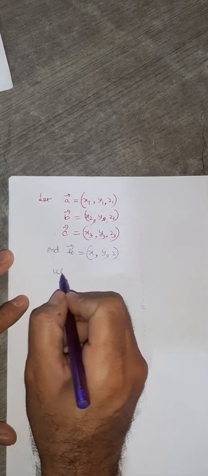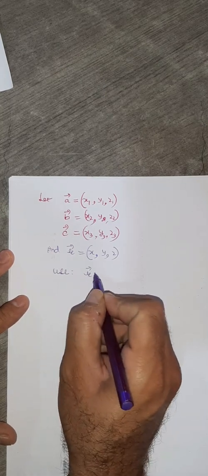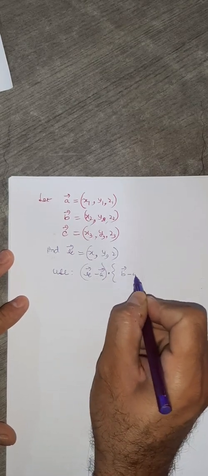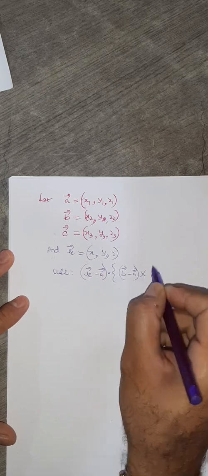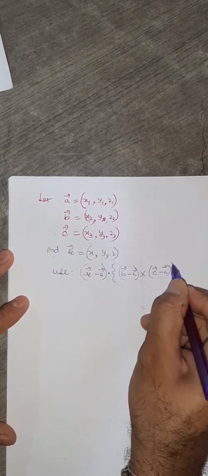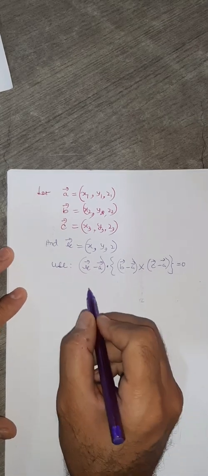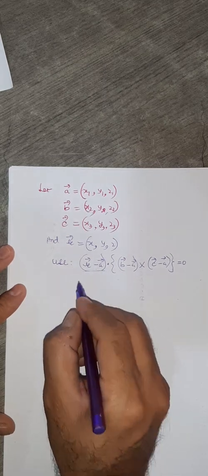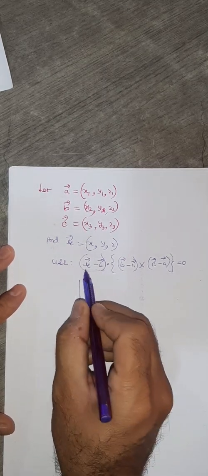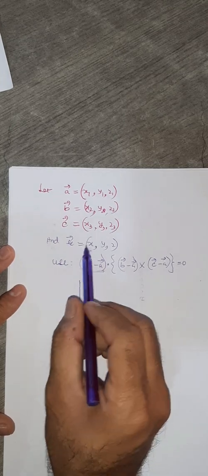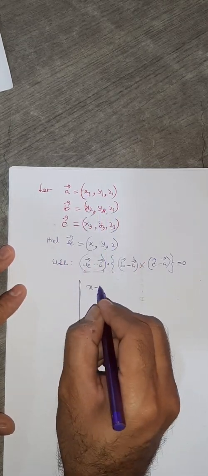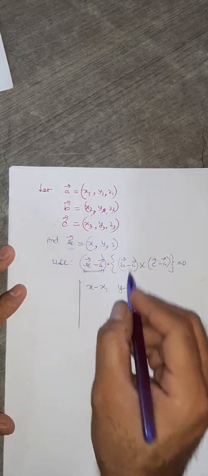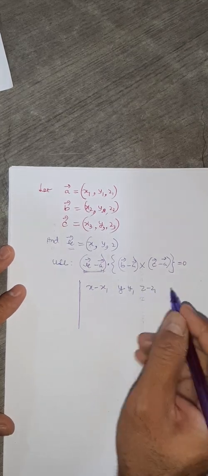Now if I use this, vector r minus vector a dot vector b minus vector a cross vector c minus vector a. This is indirectly a cross product. This represents a determinant, so I'm just writing it in the form of a determinant. What's the first row? R minus a, meaning this minus this. So you can write x minus x1, y minus y1, z minus z1.